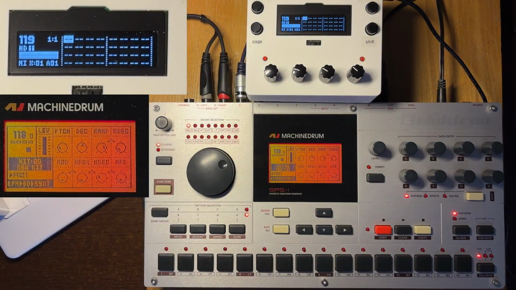So today we're going to have a look at Machine Drum Mark 1 and MegaCommand Box. We're going to specifically look at the grid. So let's start maybe with pairing these two devices.